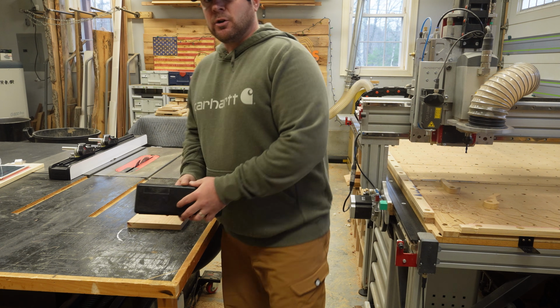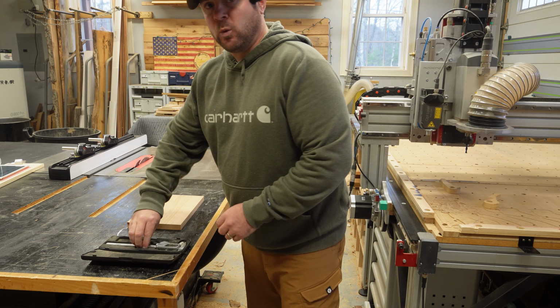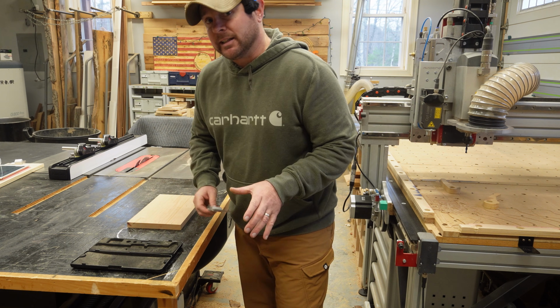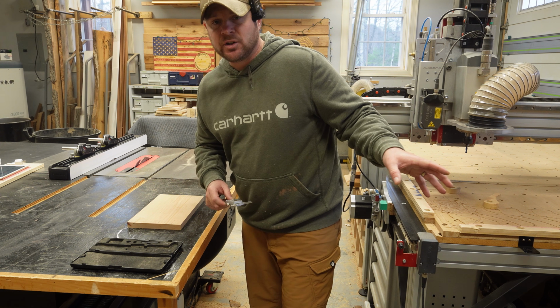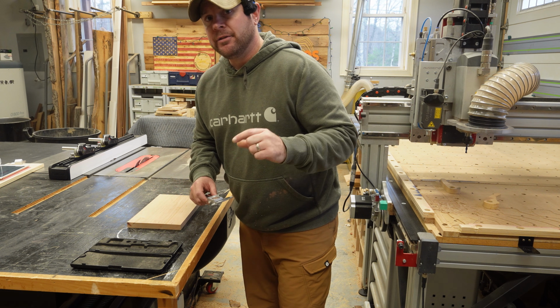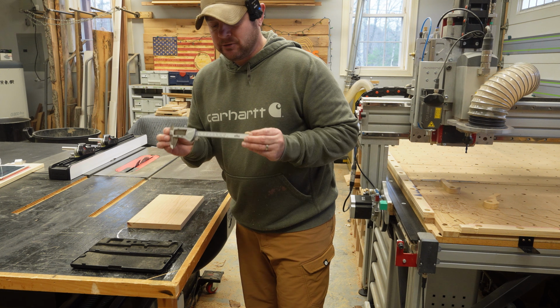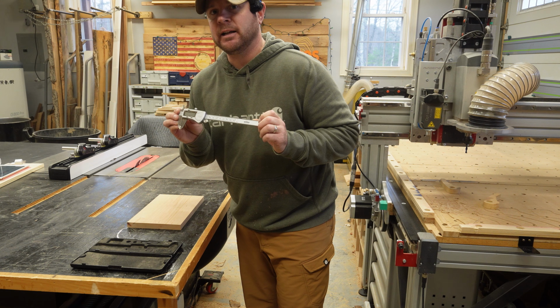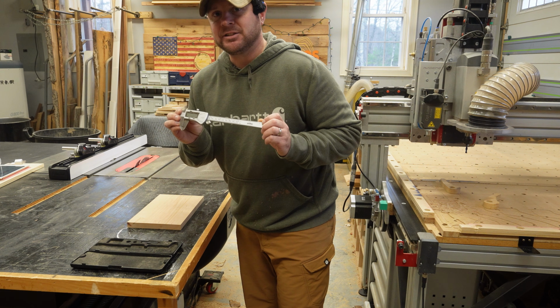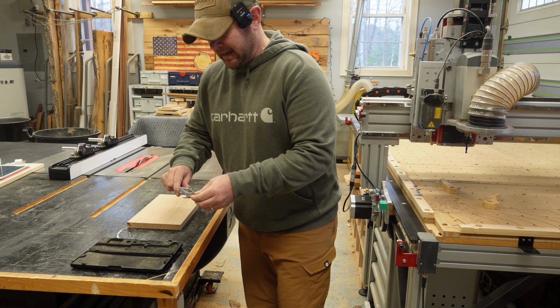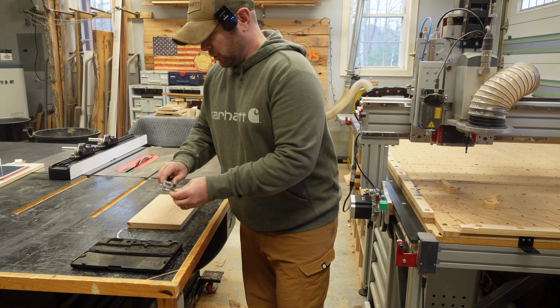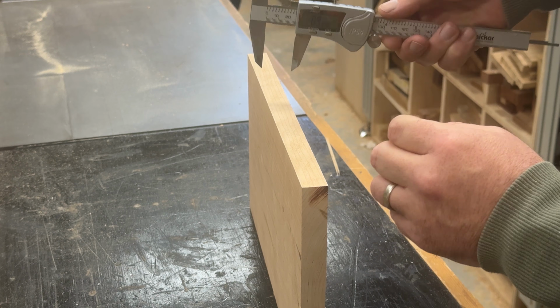Now we have our piece at the correct dimensions, length, and width. We need to make sure it's the correct thickness. And what we've told our CAD CAM software is this is going to be a 3/4 inch thick piece of wood. If you're going to be into CNC, I highly recommend you pick up yourself one of these. There'll be a link in the description. These are thickness calipers, and these let you know exactly the thickness of your material. So we're just going to check and make sure we're good.